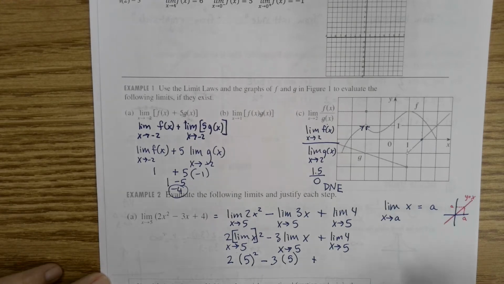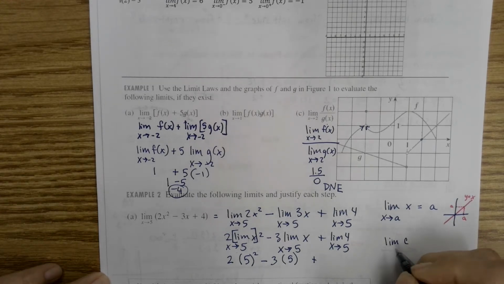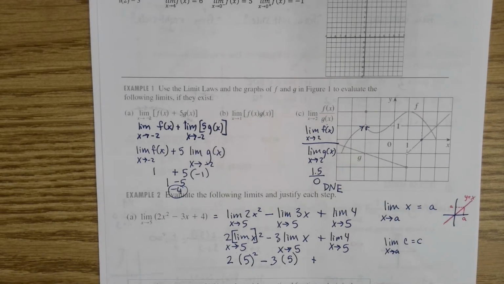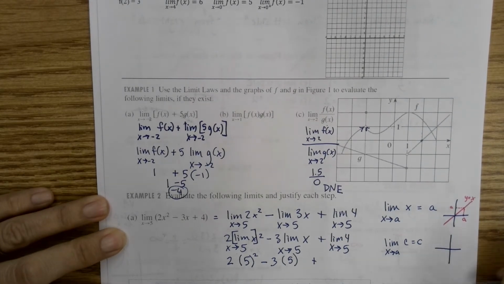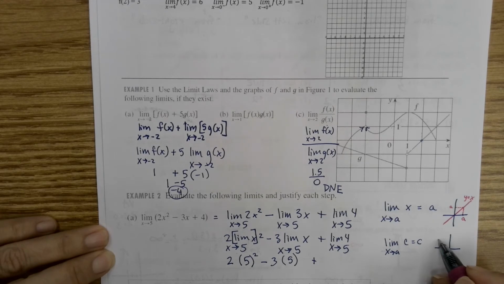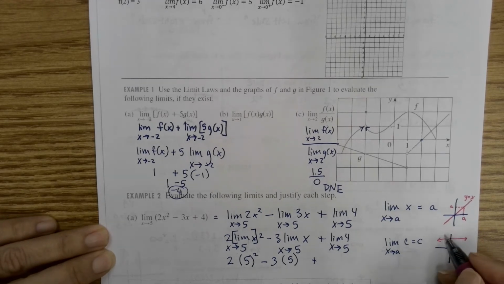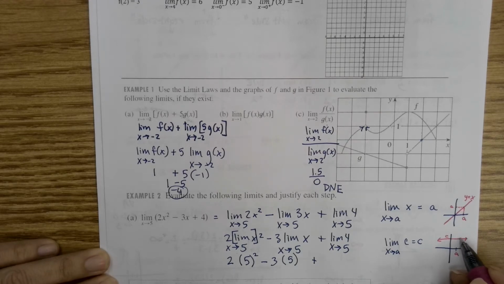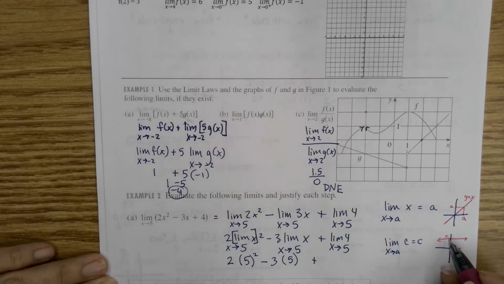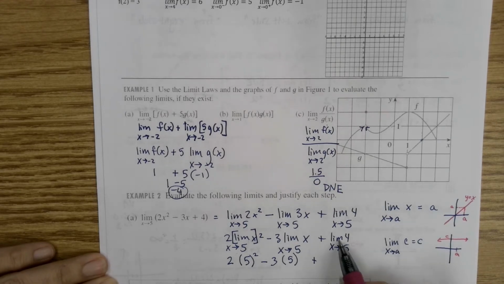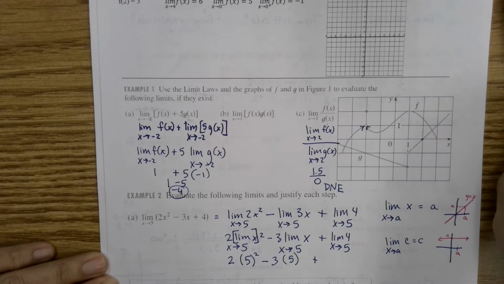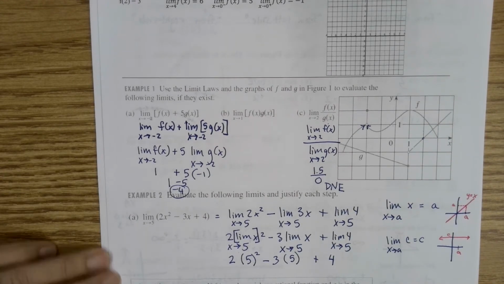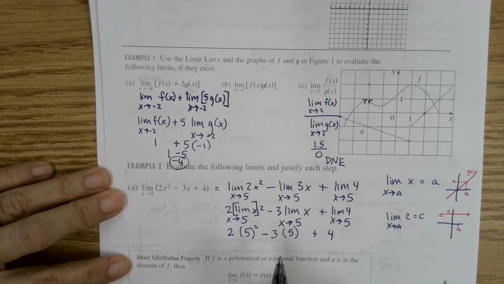So there was a property that said if you have the limit of a constant as x approaches a, it was just equivalent to that constant. And the reason for that is if you have a constant function, y equals a constant, that is a horizontal line at c in this case. And if you're looking for the limit as x approaches a, well, as x approaches a, wherever a is, your value of that function is always going to be c. But the faster way is anytime you have a limit of a constant number, the answer is just going to be that constant number.